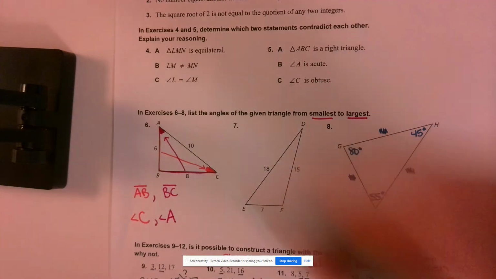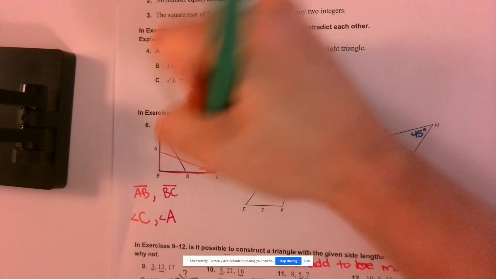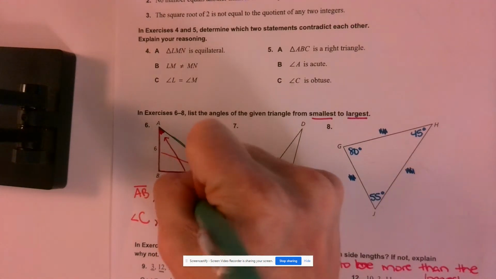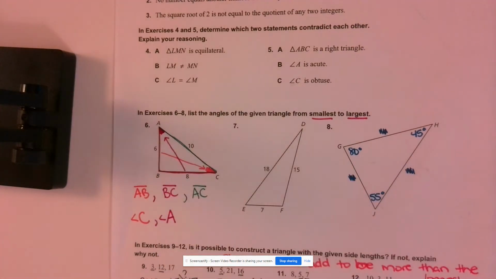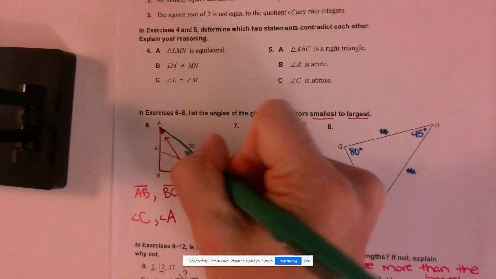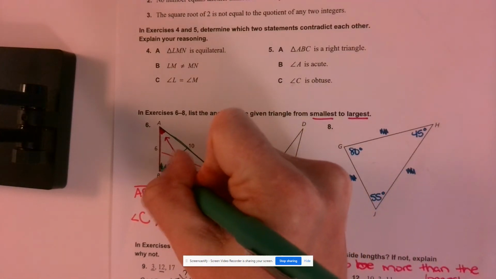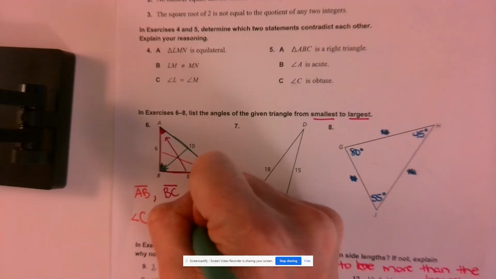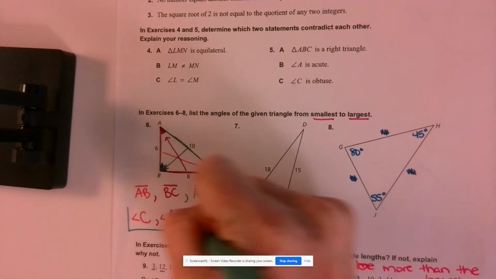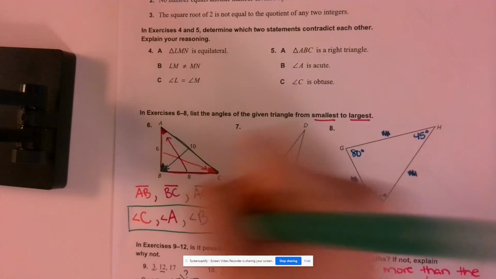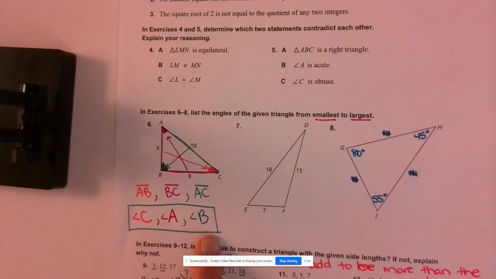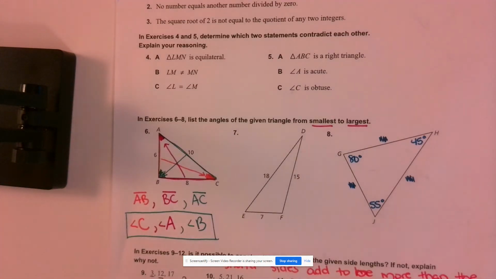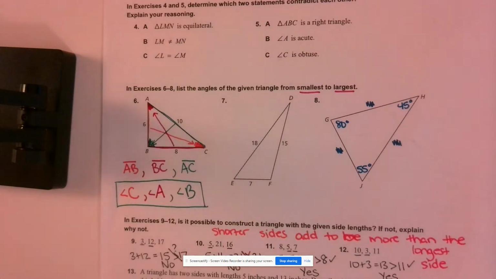The largest or the longest side is side AC. It has a length of 10. So the largest angle is the angle that is opposite the longest side. That is angle B. So this order is the correct order of the angles from smallest to largest. I'm going to do the same thing in number 7. I'm going to list the order of the sides and then use those to help me find the order of the angles.